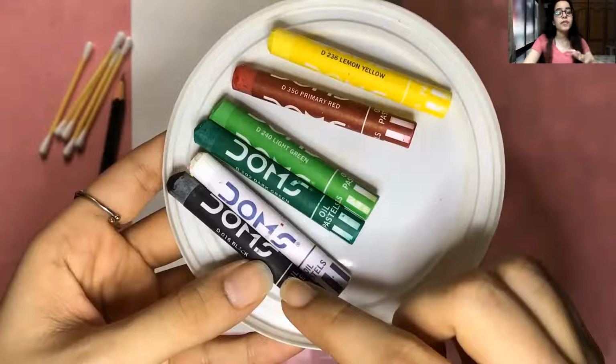In case you're not having any of these shades, it's totally fine. That's totally fine if you're not having the exact same shades, but a close substitute would be fine as well. Okay, so these are the oil pastels that we need in today's class.